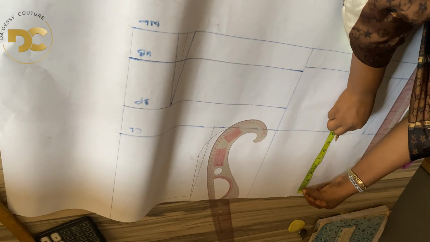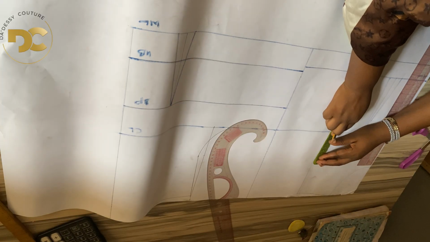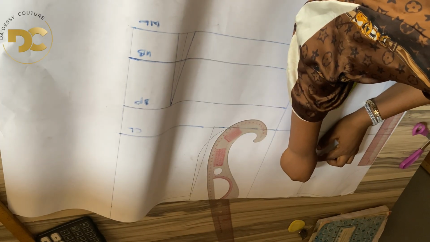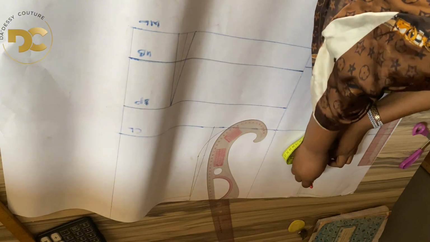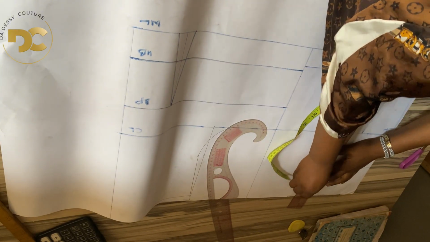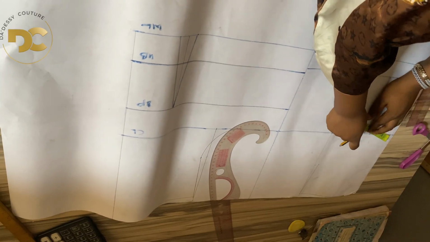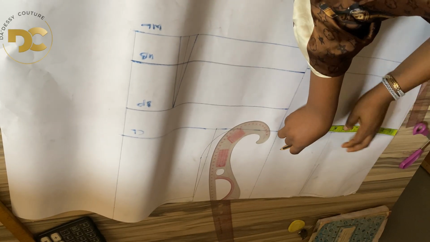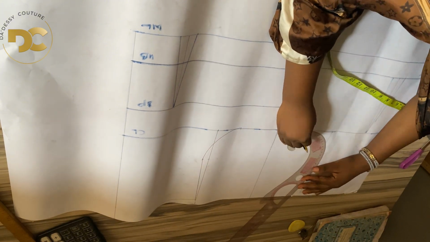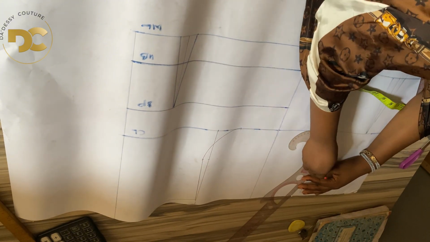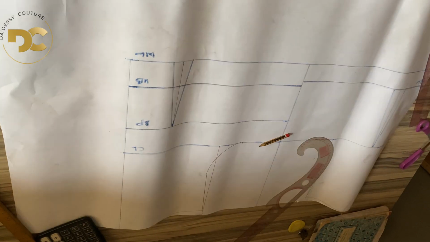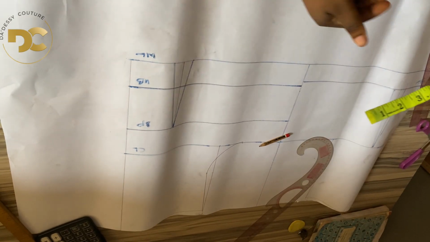Now for the back, I'm going to be dividing the armhole into equal halves, compared to the front where I came up by 3 inches. Okay, so it is different for the back. So then I came in by 0.5 inches, and I'm going to measure the quarter of my bust circumference again on the chest line. And I will connect directly from that curved part to where my bust circumference is at. Okay, now we are done with that.